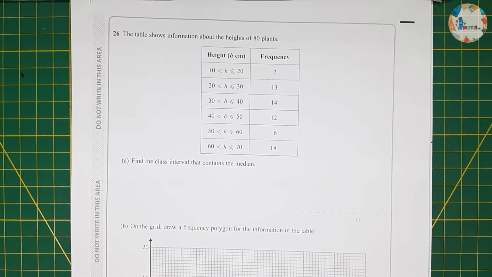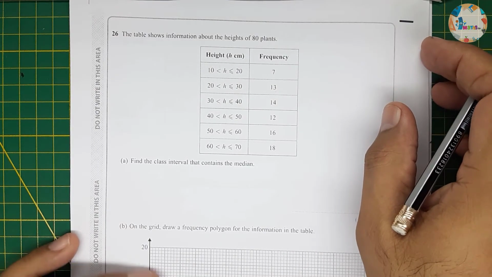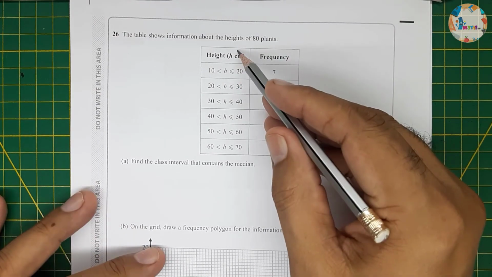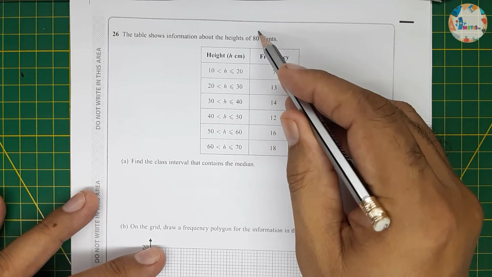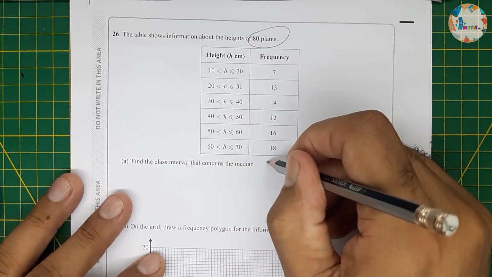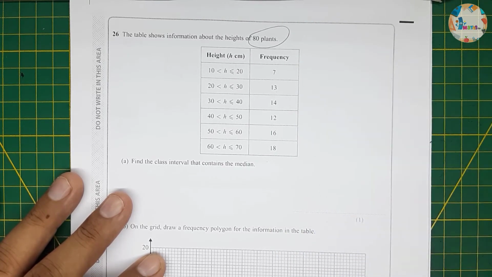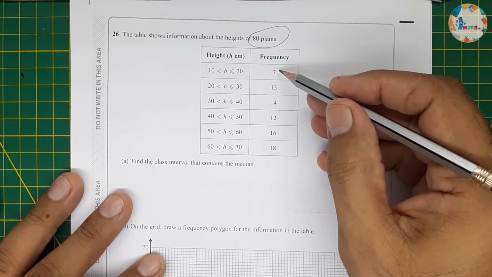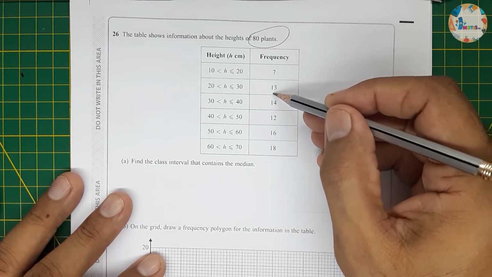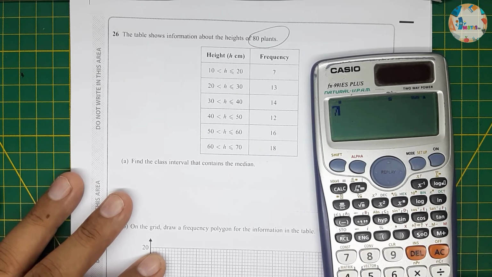Question number 26. Frequencies are provided, and the class width is also provided. For 80 plants, find the class interval that contains the median. So the median will be 80 divided by 2, which is 40. So 40 will be in which class? 7 plus 13 is 20.